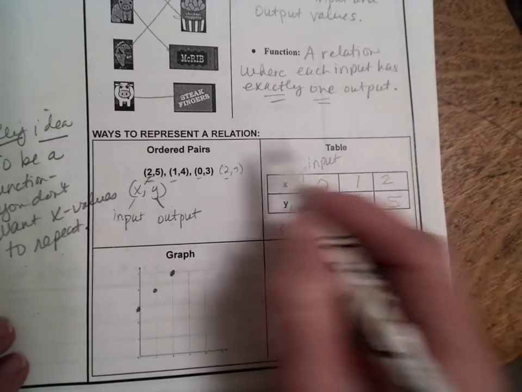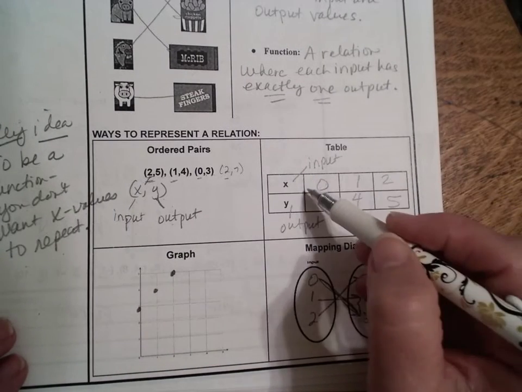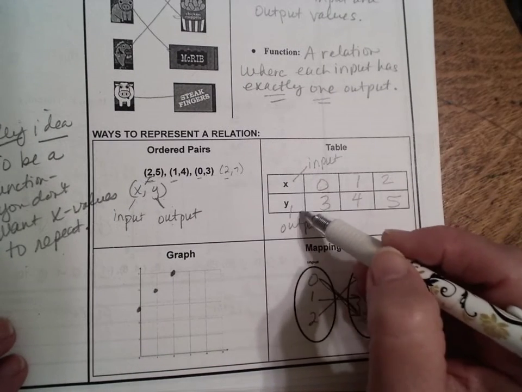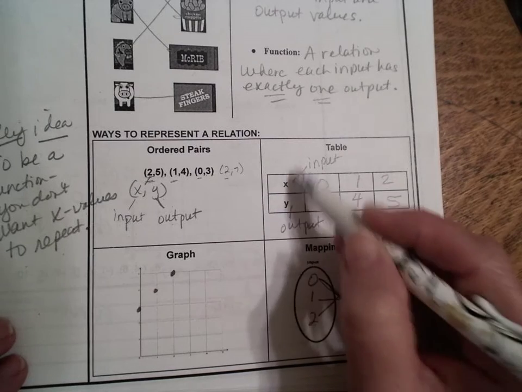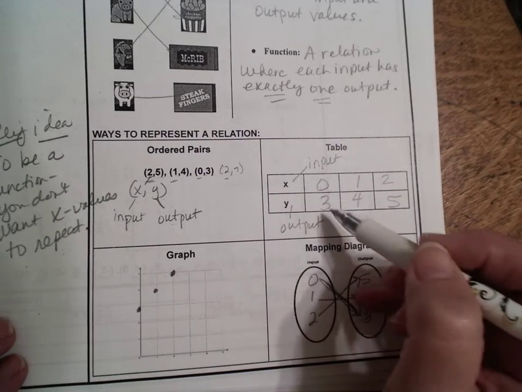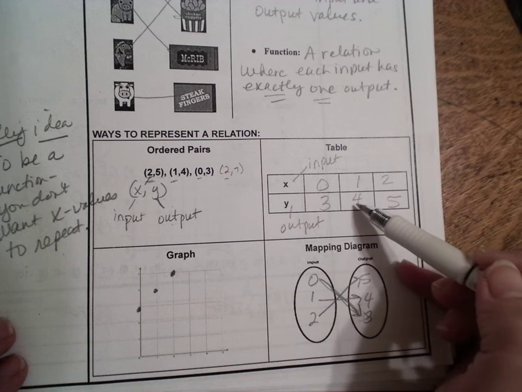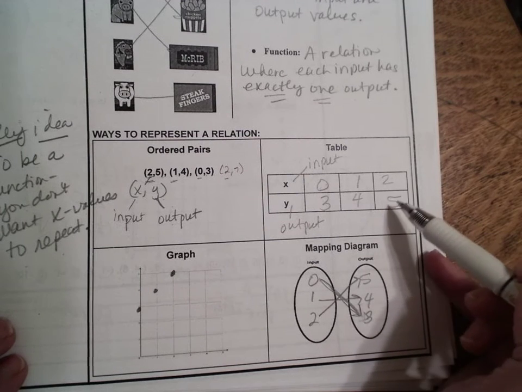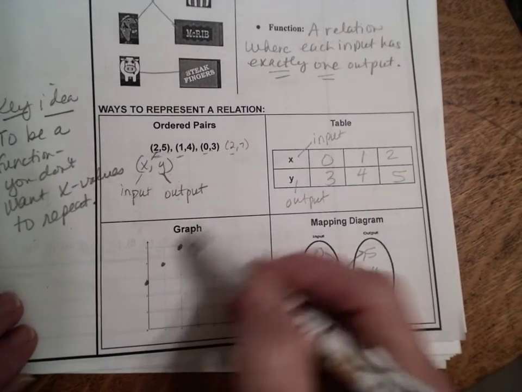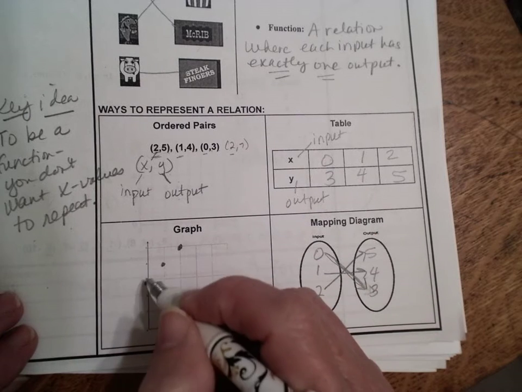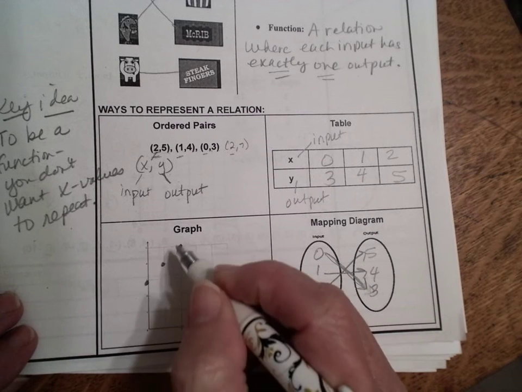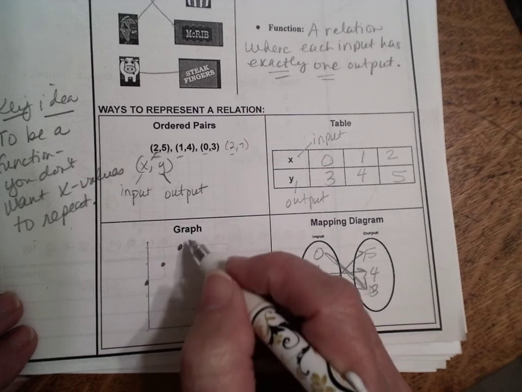Another way to represent a relation is the table. Your input is your x and your y is your output. Usually x is on the top or on the left, depending on how you write your table. So the input of 0 goes to 3, the input of 1 comes out 4, the input is 2, the output is 5. A graph, same thing. If 0, 3, 1, 4, 2, 5, this would be a function.